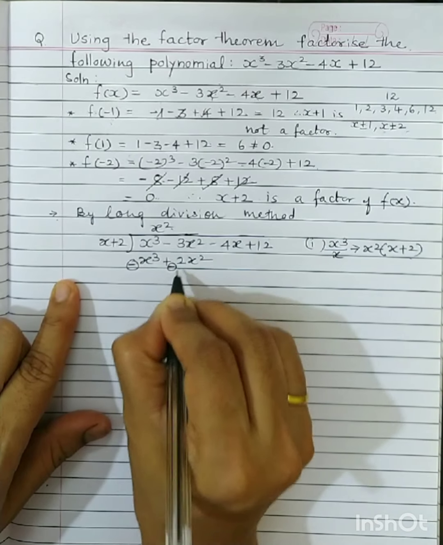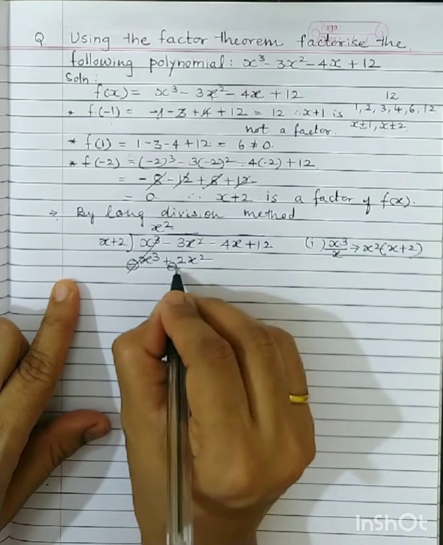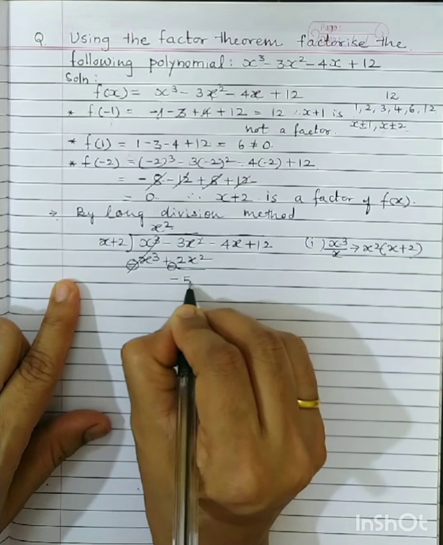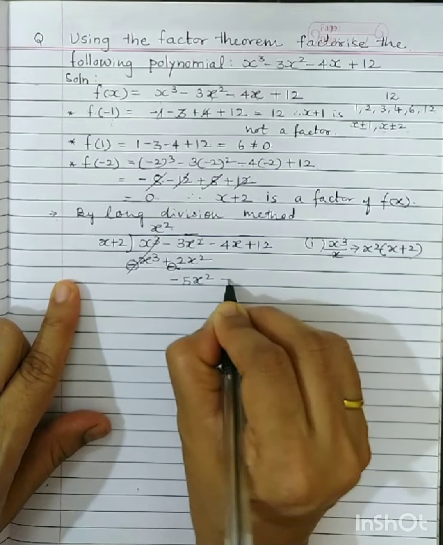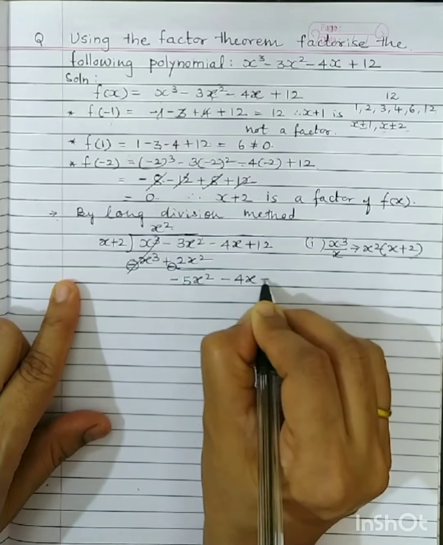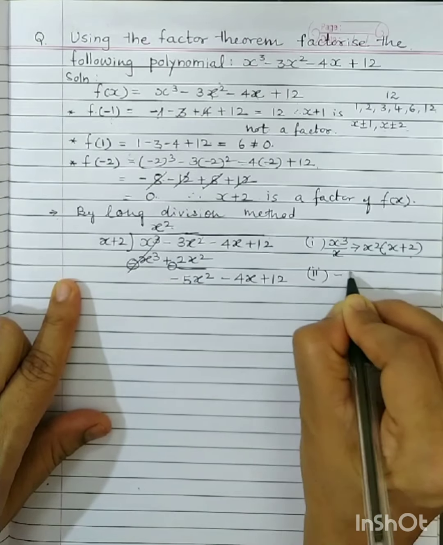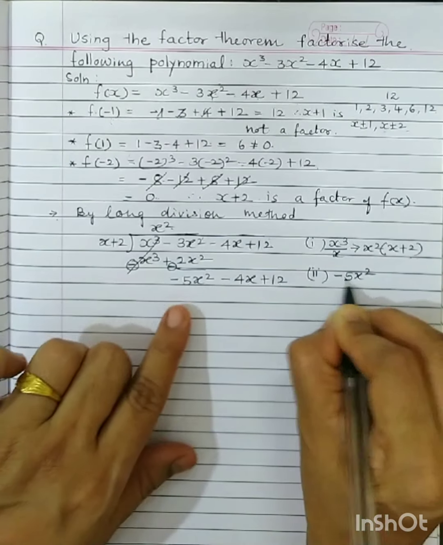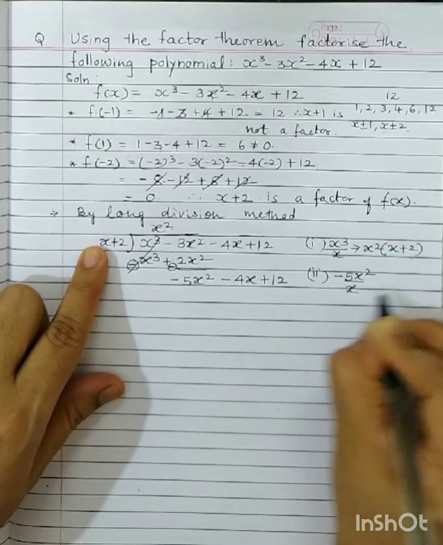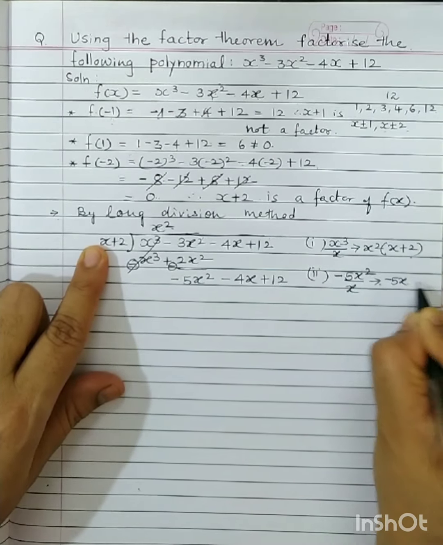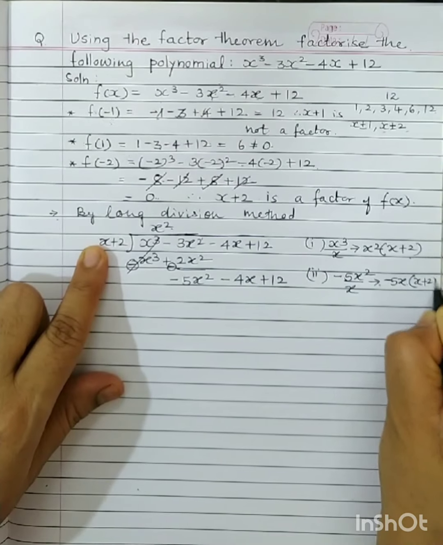This will also become minus, this gets cancelled, minus 3 minus 2. What you get here is minus 5x square. What you take down is minus 4x plus 12. Divide minus 5x square, the first term, by x. What we get here is minus 5x multiplied by x plus 2.